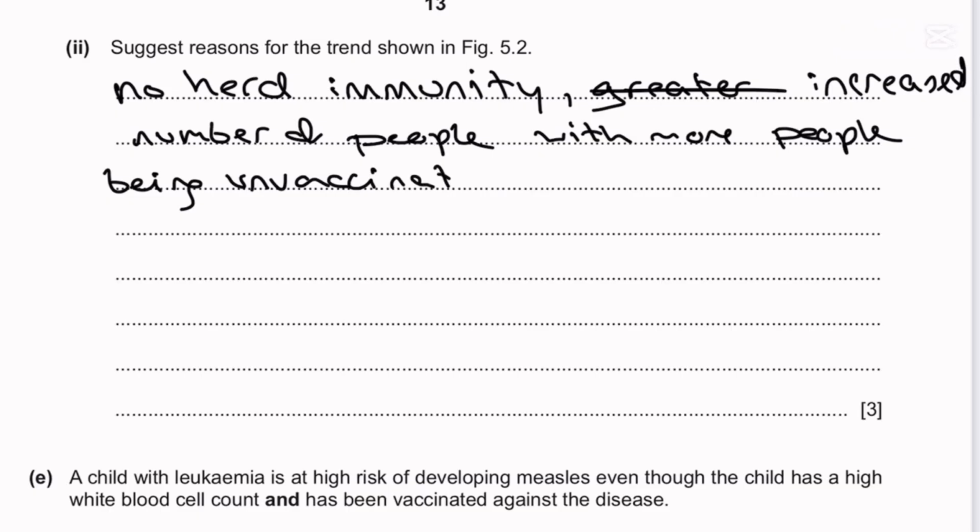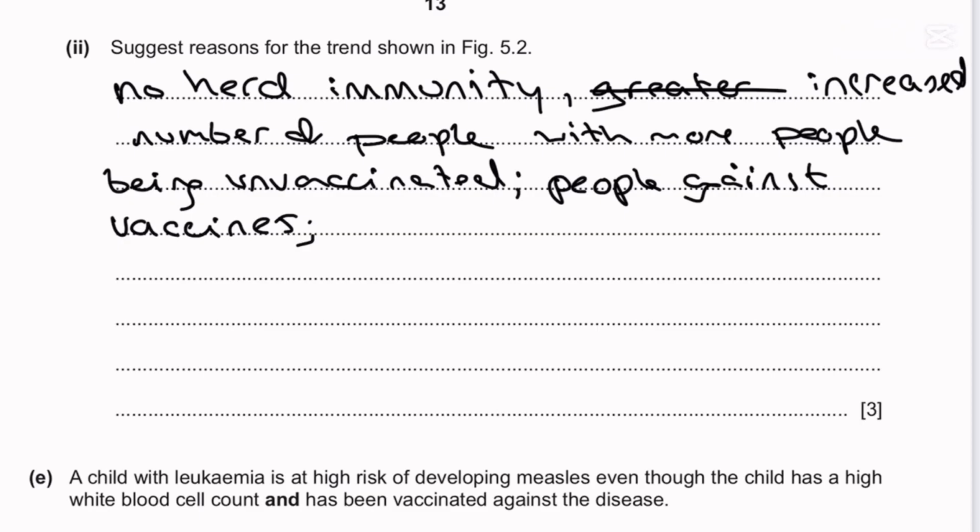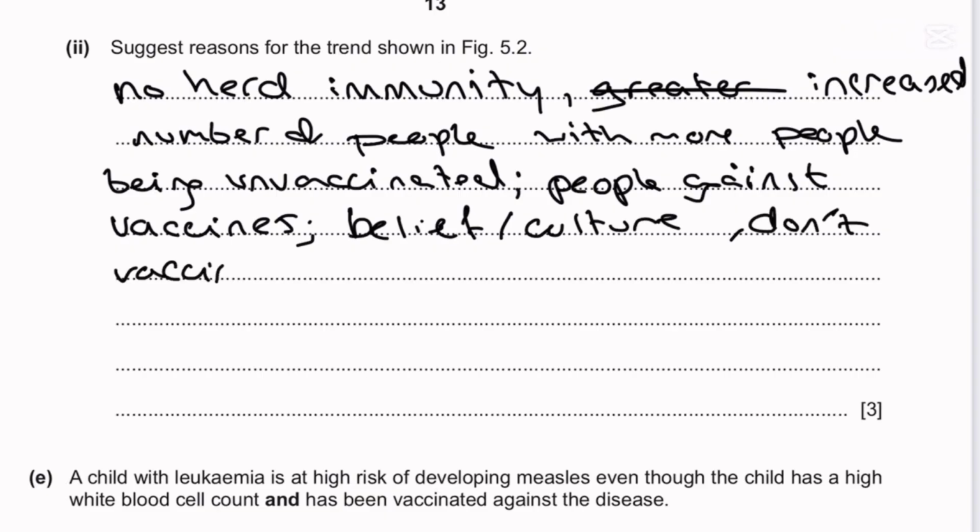The reason for this is again maybe people are against vaccines. Why are they against vaccines? It's very simple. It could be just belief or culture. They don't vaccinate their children, and they themselves are not vaccinated. So again, that contributes to no herd immunity.